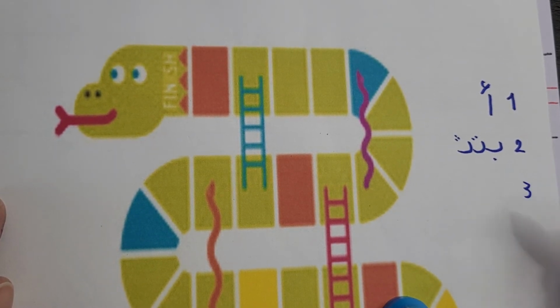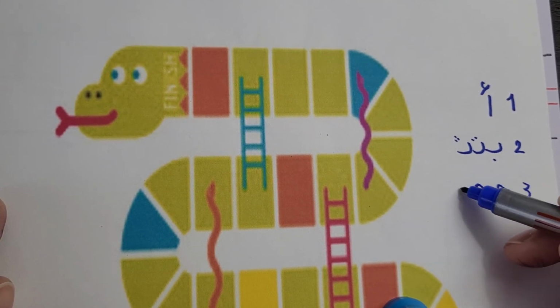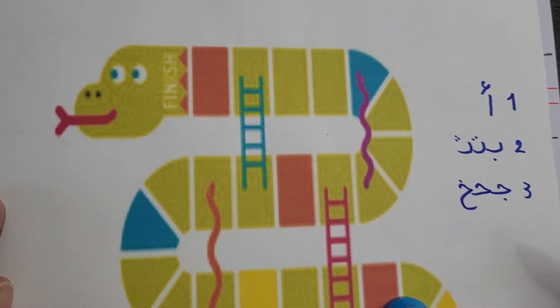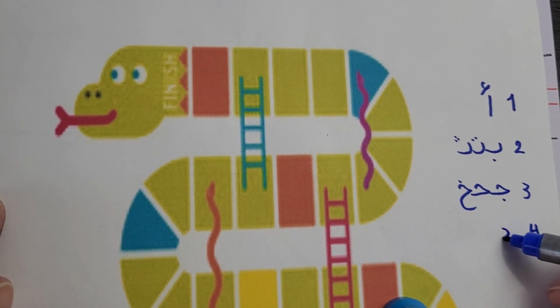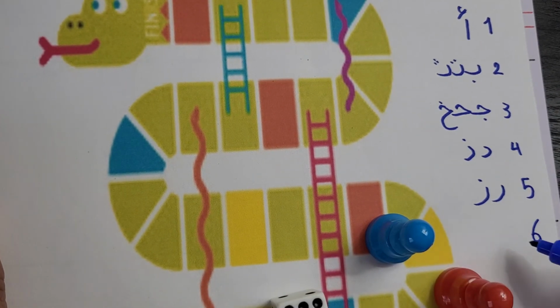Number 3, letter Jim and Ha and Kha. Number 4, letter Dal and Dal. Number 5, letter Ra and Za. And number 6, letter Sin and Shin.